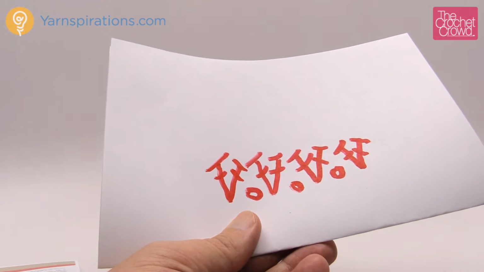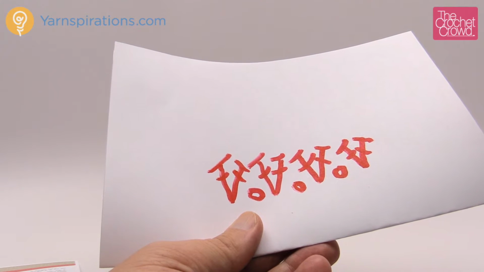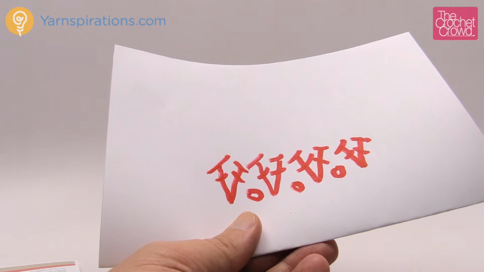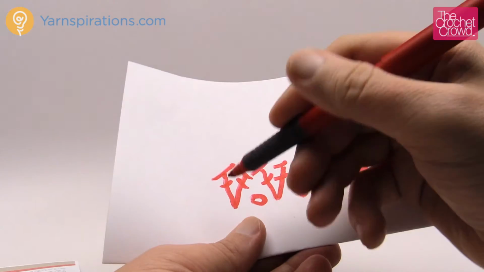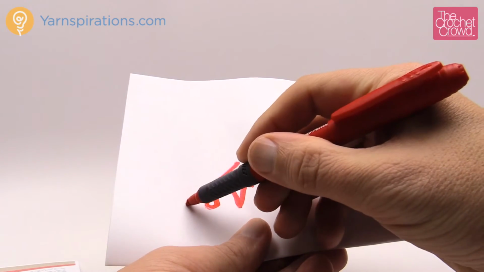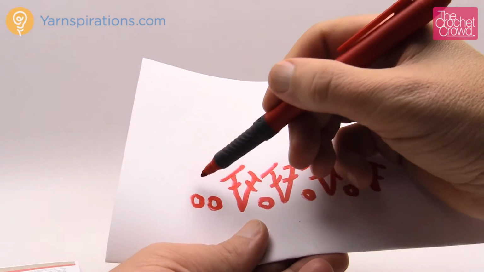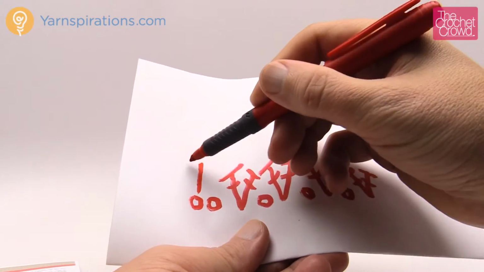So it said in the instructions go all the way to the 2 last chains and then skip the chain and 1 double crochet. So in the last there's gonna be 2, and it said that there's gonna be 1 double crochet in the final chain. So that means that there's gonna be 1 double crochet right at the end.